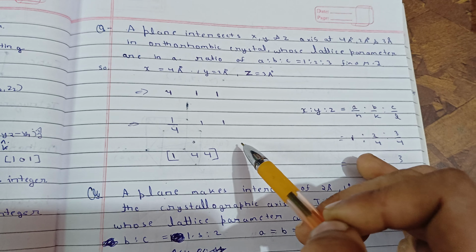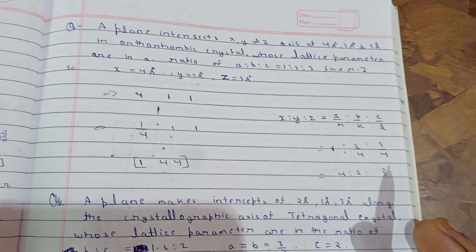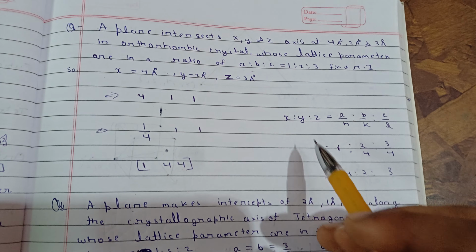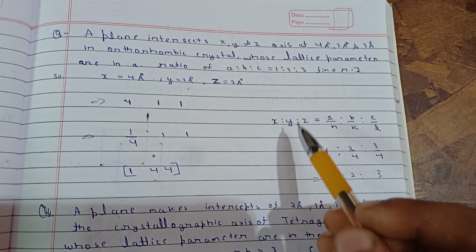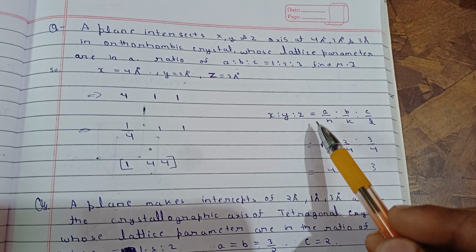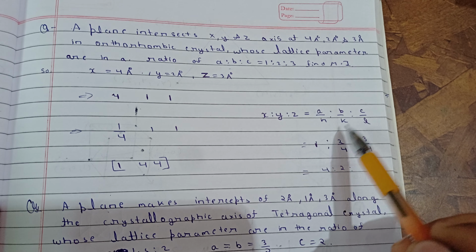So this will be your Miller indices for this plane. Now you need to remember this relation also. Now using the Miller indices and this lattice constant ratio, you can find the xyz intercepts, okay. So xyz are nothing but a by h, b by k, c by l.